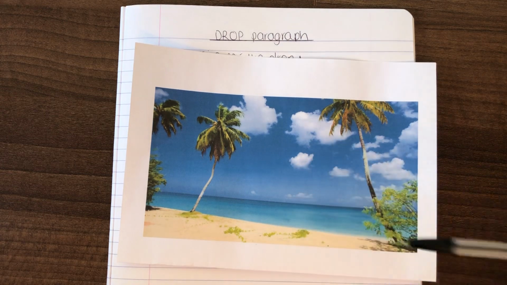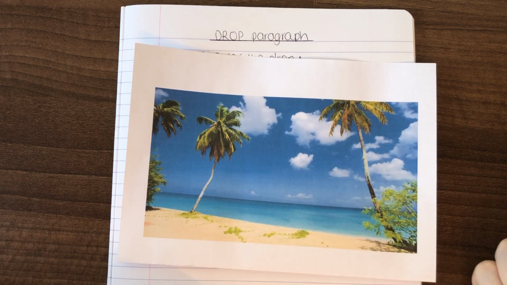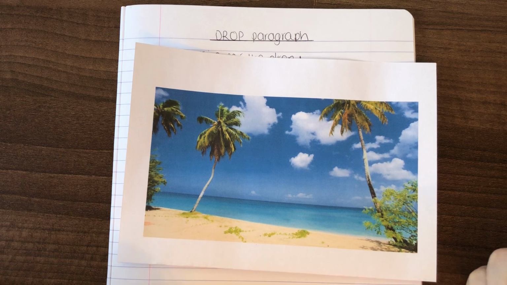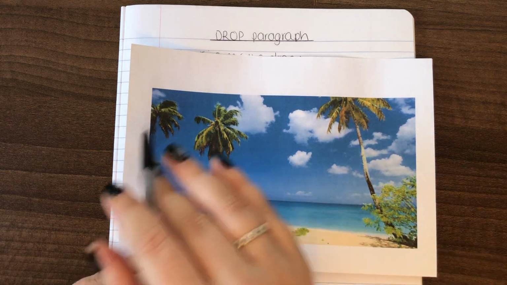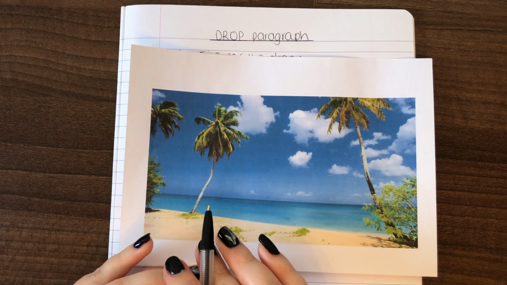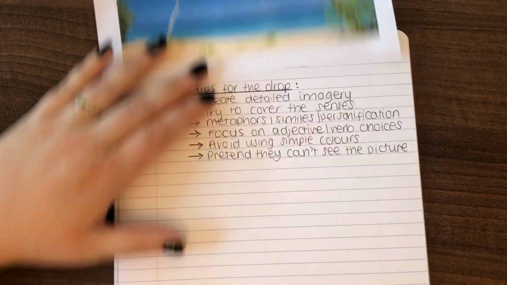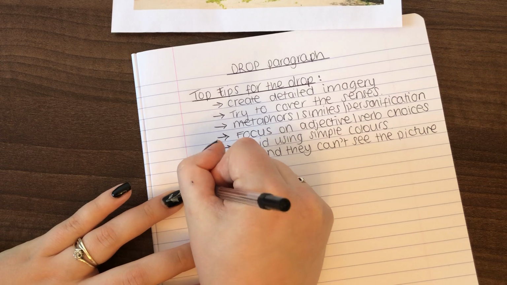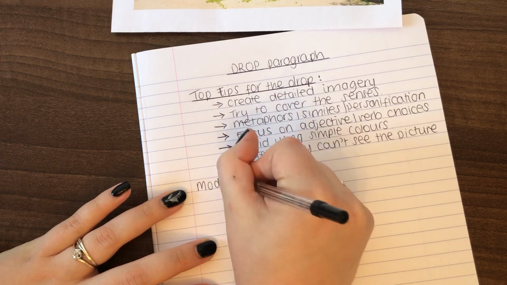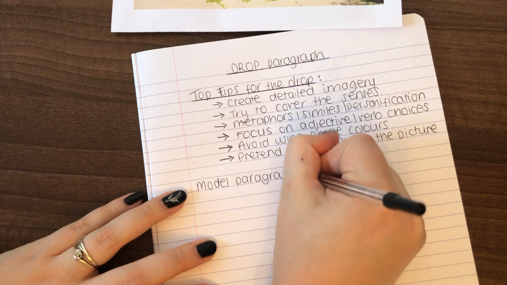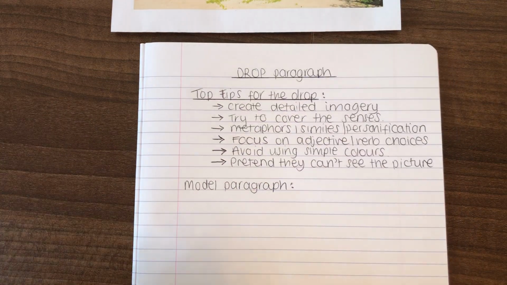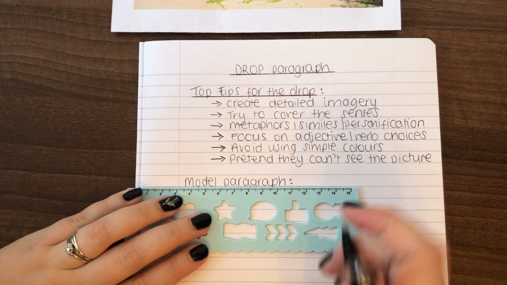Today I'm gonna mainly use this picture just to kind of help you create that paragraph. But you almost need to kind of think that they can't see it and you're creating that picture for them, every part of it. So we're gonna go into the model paragraph now. So just do yourself a little subheading there.